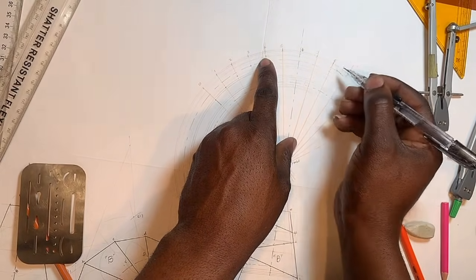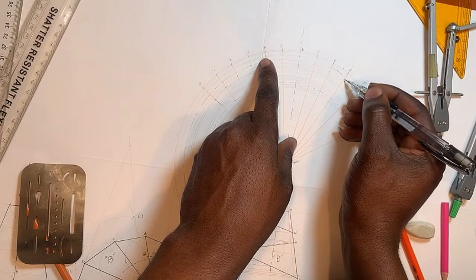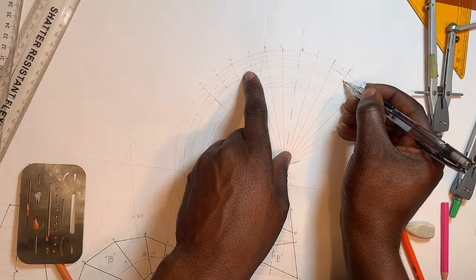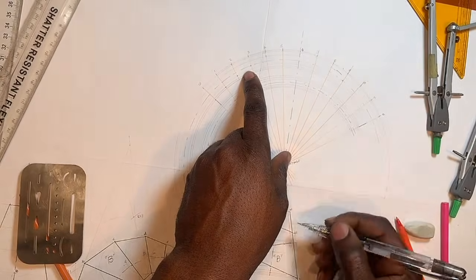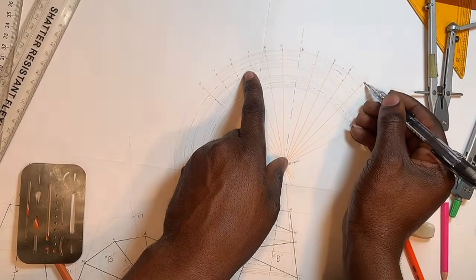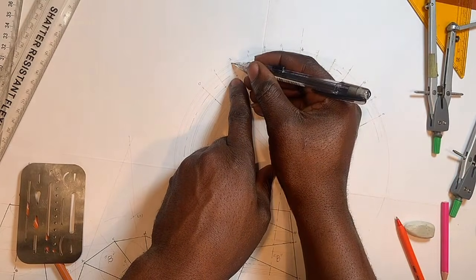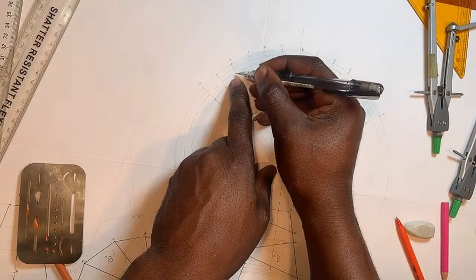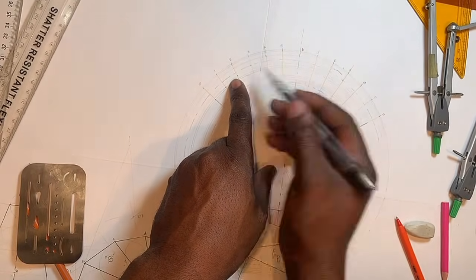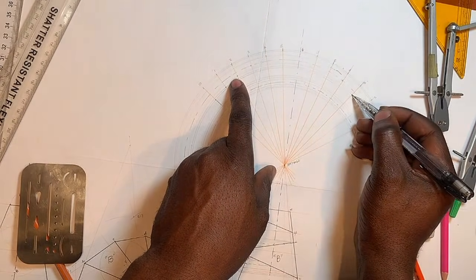And the 9 in line with what? With 3, which is the center. That one you cannot miss it. It's the center. And the 2 in line with what? With the 10. So this is it. 1 2 3 4 5. The first line above the center, which means it's this one.